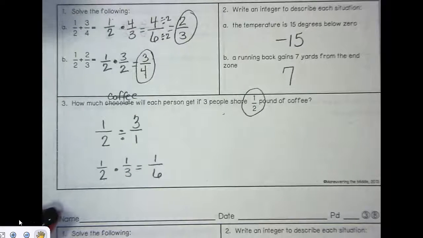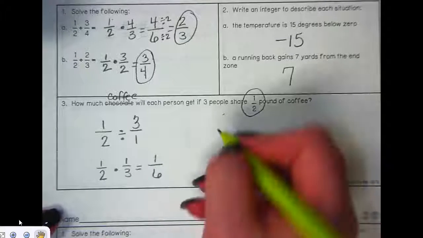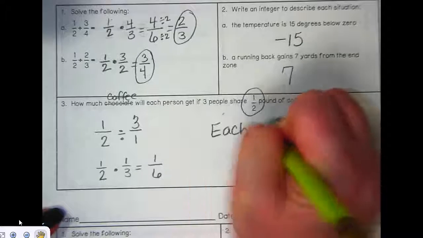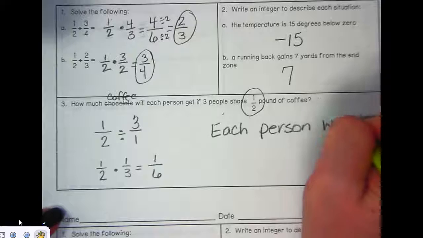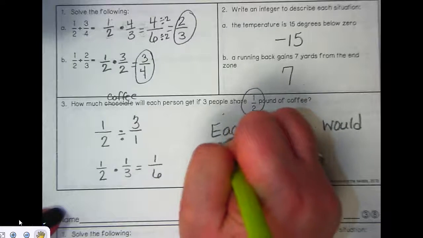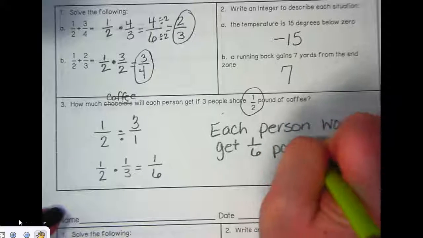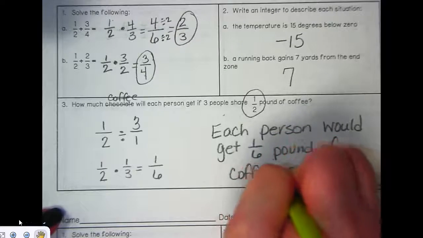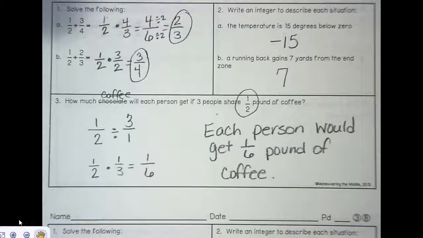So how much would each person get? They would get 1/6 of a pound of coffee. 1/6 each person would get 1/6 pound of coffee. All right. Make sure word problems have words in the answer.